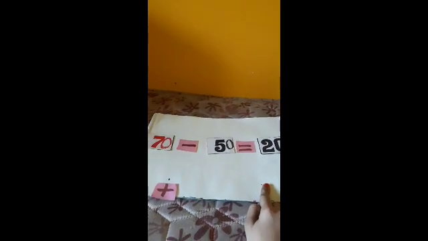70 plus 50 will not get you the answer 20, right? So we'll change the symbol. Minus. 70 minus 50 will get you 20. Is it correct? Let us see. When minus is there, we'll do backward counting. So backward counting in tens.